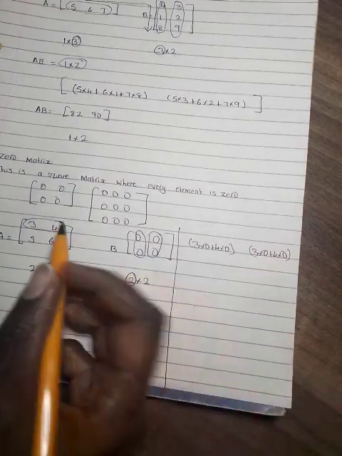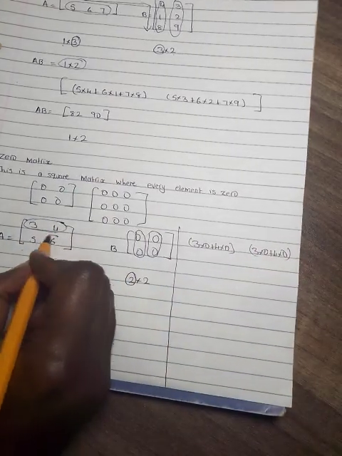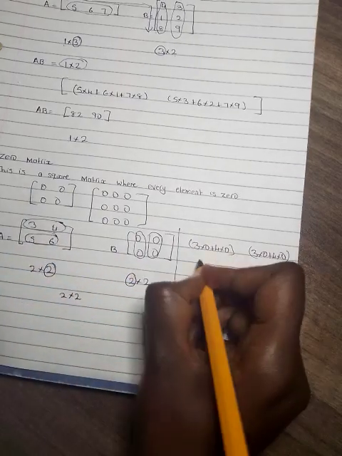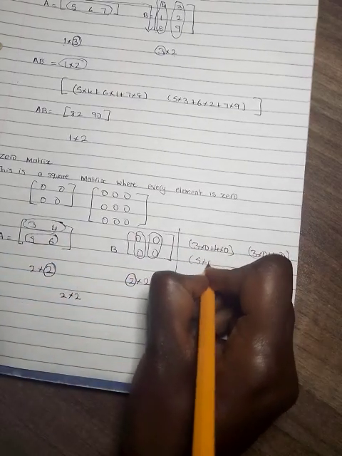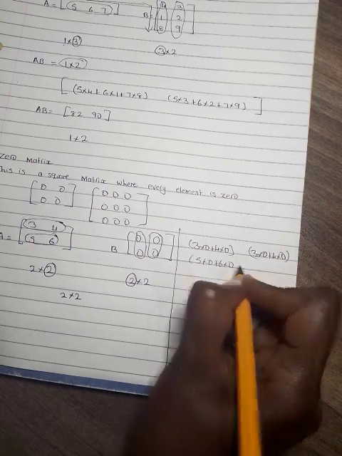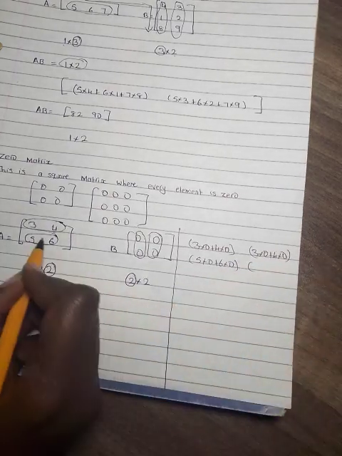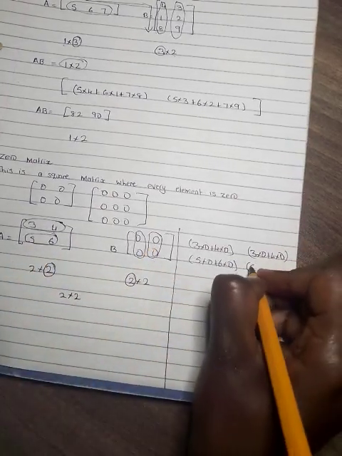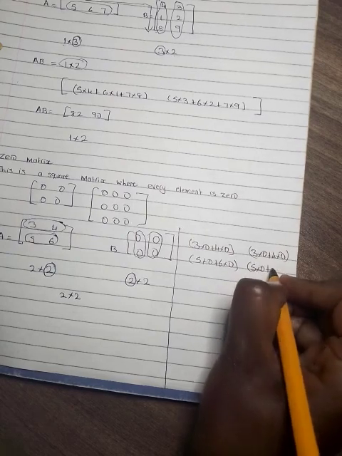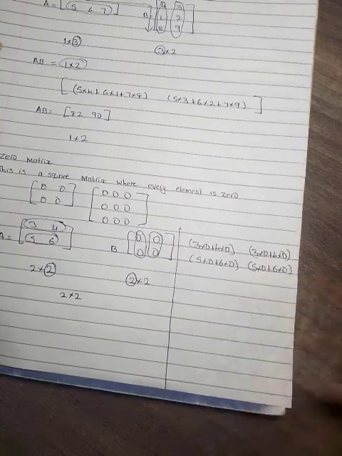And then the second row with the first column, 5 times 0 plus 6 times 0. The second row with the second column, 5 times 0 plus 6 times 0.